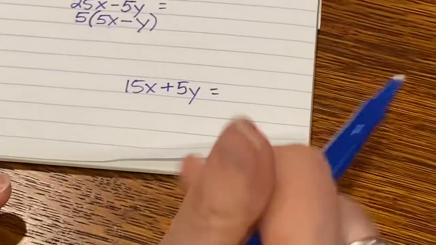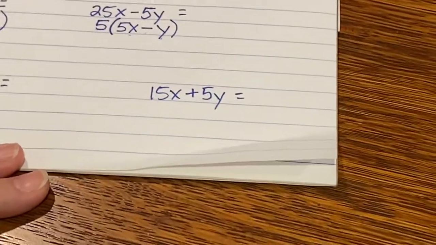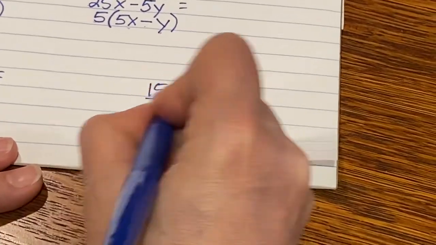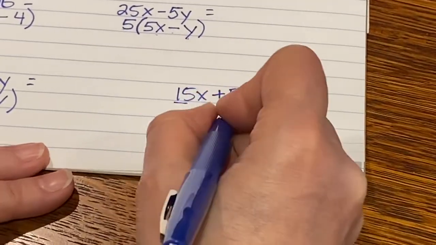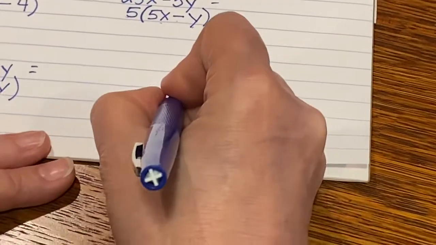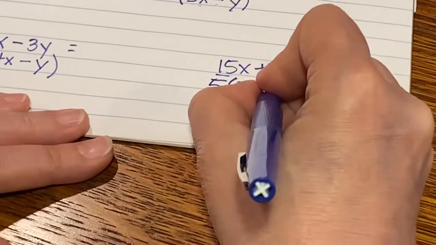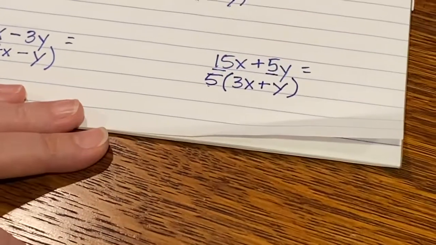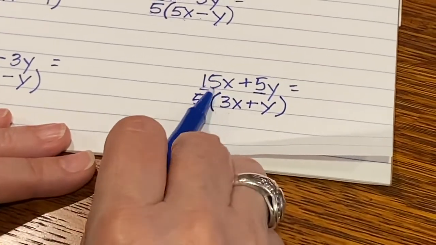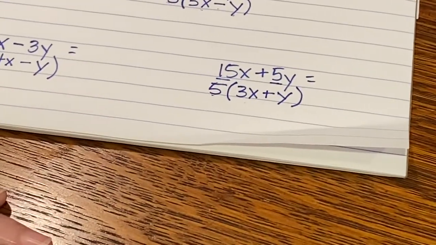Okay, last problem. Here we've got 15x plus 5y. Again, I'm going to look at the coefficient, or the numbers before the variable, the numbers that are multiplied by the variable, and the greatest common factor of those is 5. So 5 parentheses 3x plus y. Let's double check. 5 times 3x equals 15x, plus 5 times y equals 5y. All right.